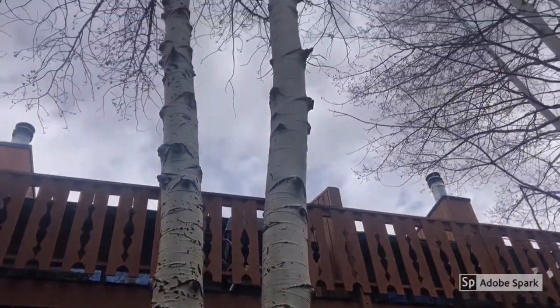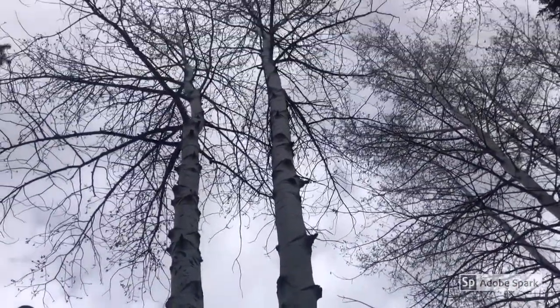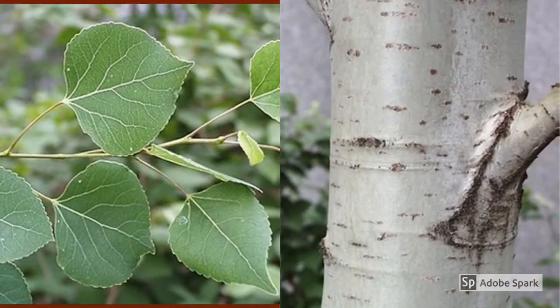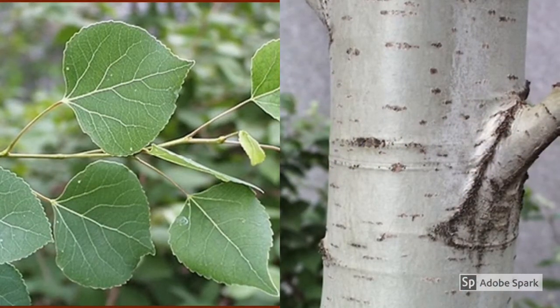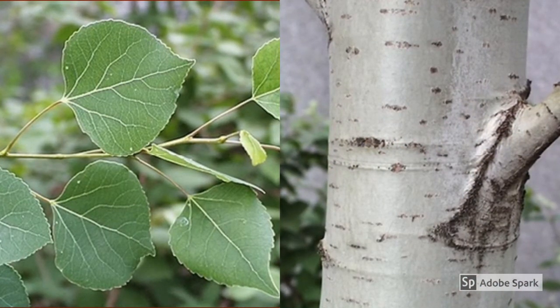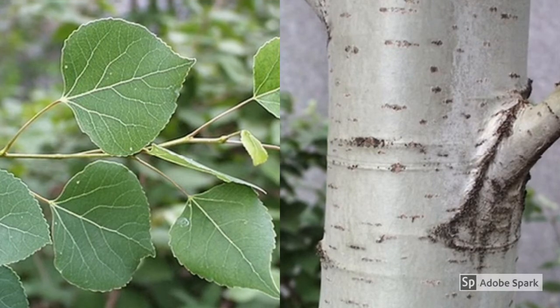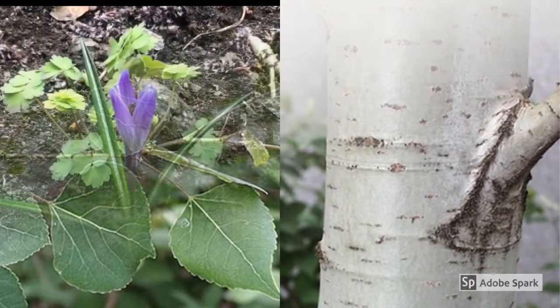Wow, look how tall this tree is. I actually know what this one is. This is an aspen tree. You can tell it's an aspen because of the way it is. But we could also identify it by observing its rounded, short, pointed leaves and its smooth, chalky bark, and then finding it in the field guide.